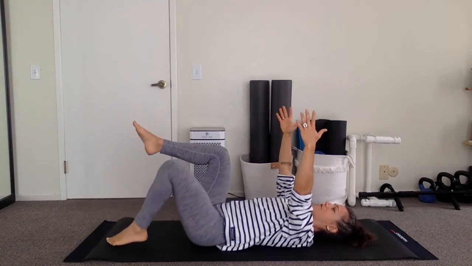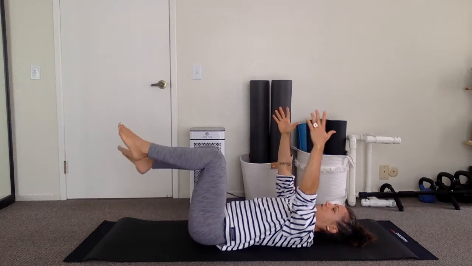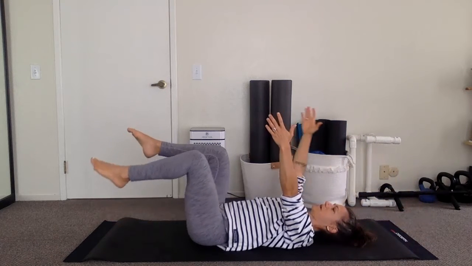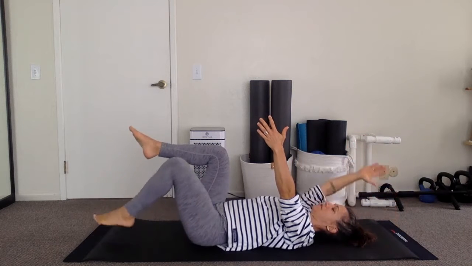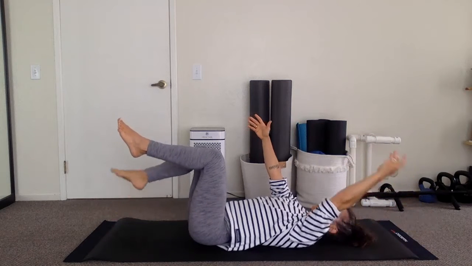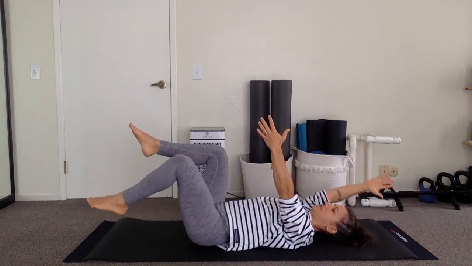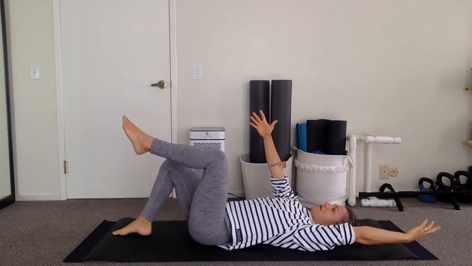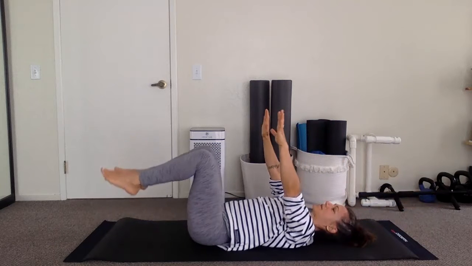When you're ready to add your opposite arm reaching back, you're going to do that. Opposite arm reaches back, and you lift back up, right? All the while, we're keeping the spine in the neutral and stable position. Awesome. And go ahead and relax.